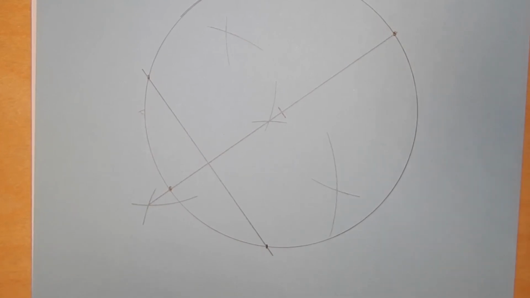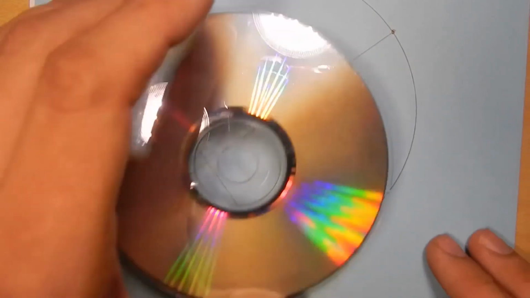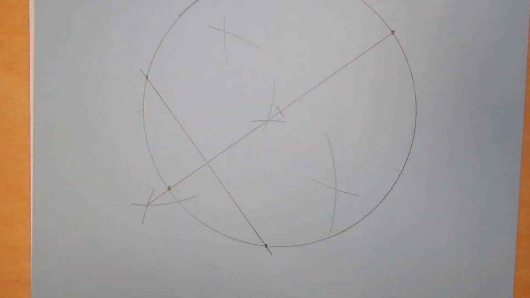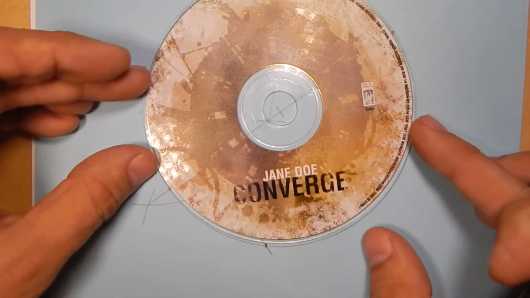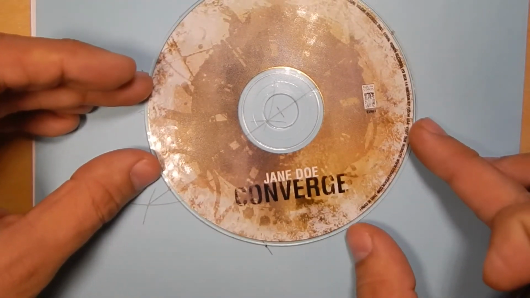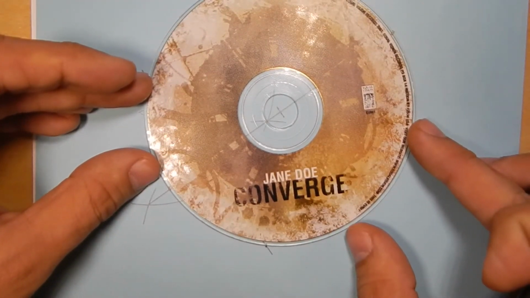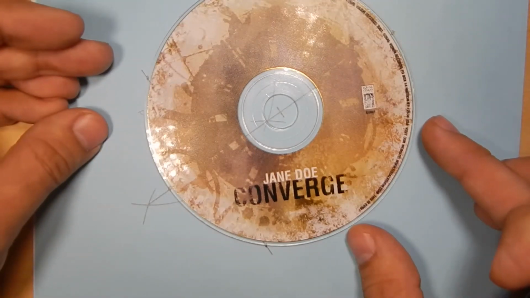So if we come back and we overlay, let's do it this side up, our circle, the one that we had traced, we can see that it lines up and it actually is the center. That's kind of neat.